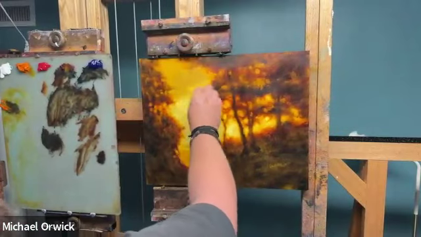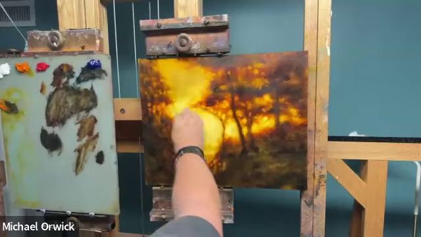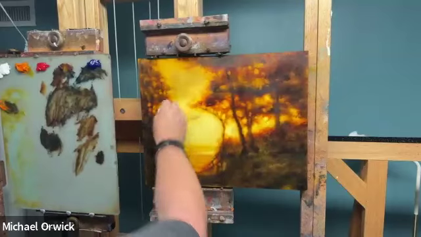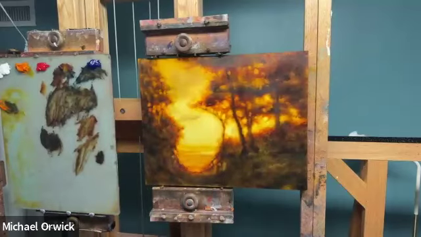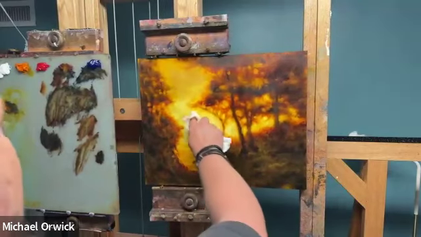Absolutely. And that's one of the biggest growth points I've seen in your work over the last year: your subtlety in your values is getting so much better. Where it used to be everything was, you know, bright or dark, even in your really colorful pieces.